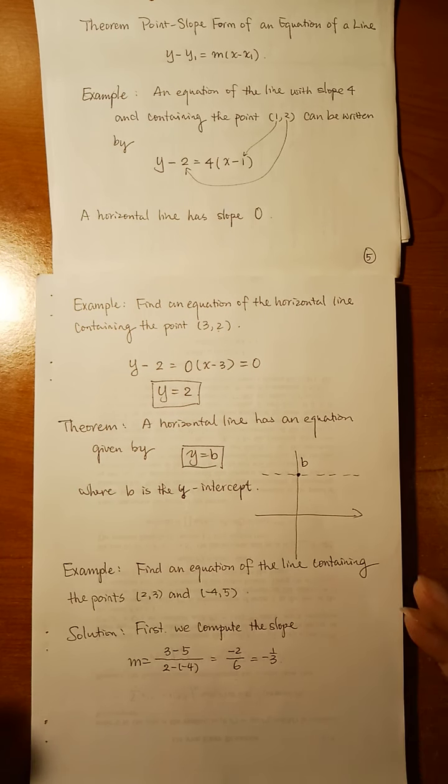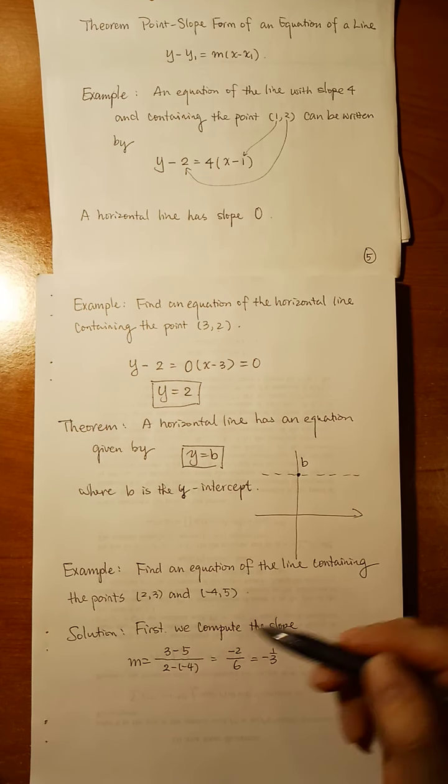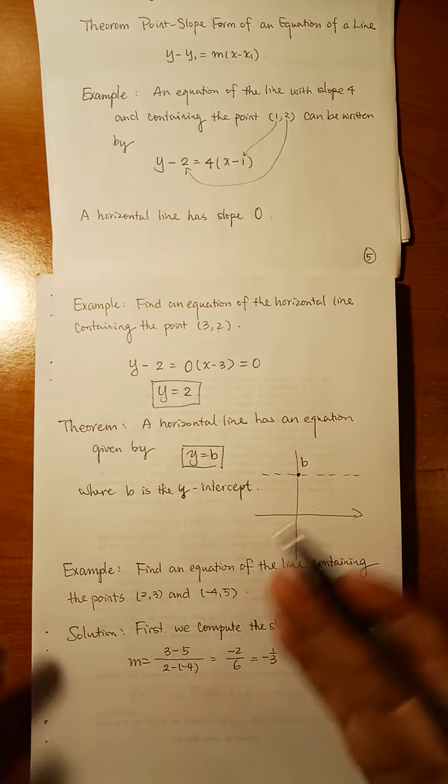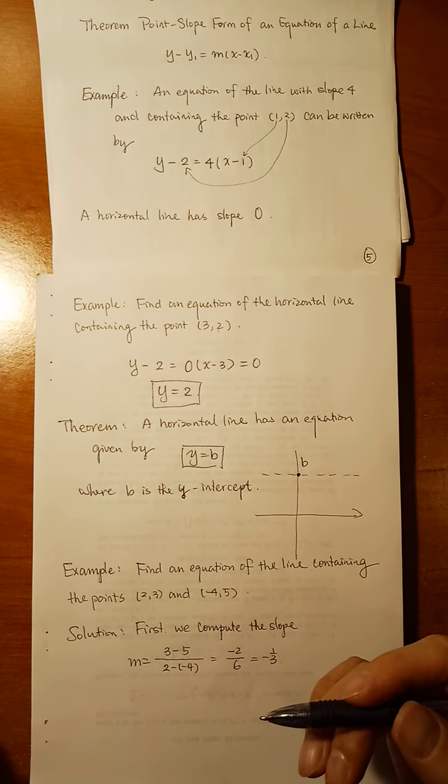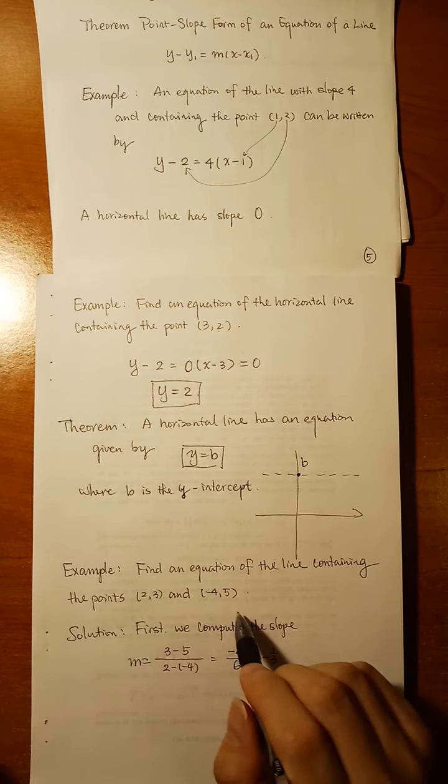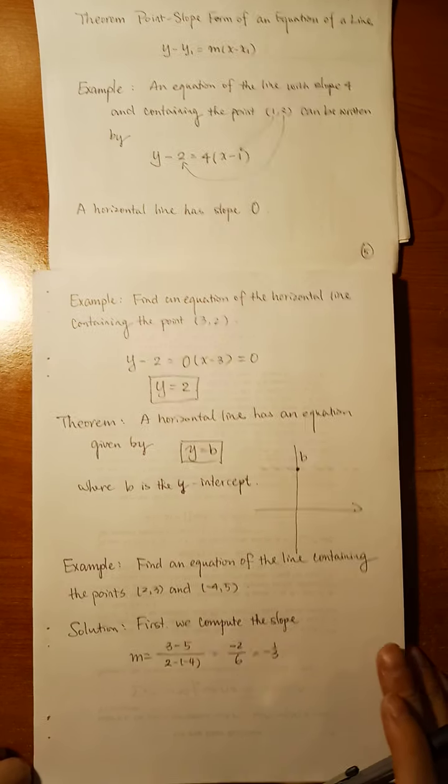And then we can apply the point slope form. The question is, you have 2 points. Which point do you choose? It's up to you. You can select either of them. You will get the same thing. Okay? So it doesn't matter which point you choose. You will always have the same thing.